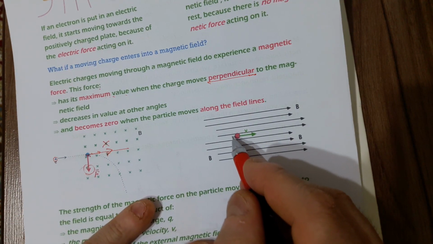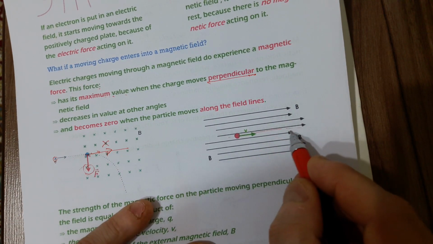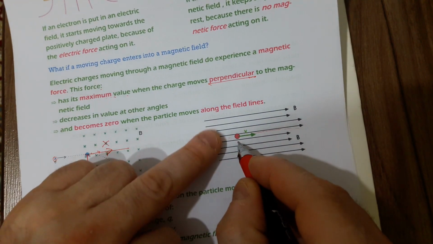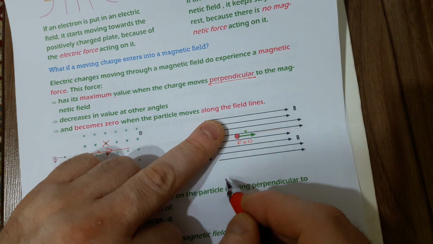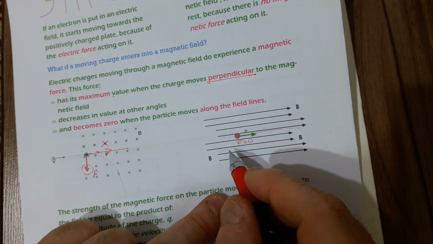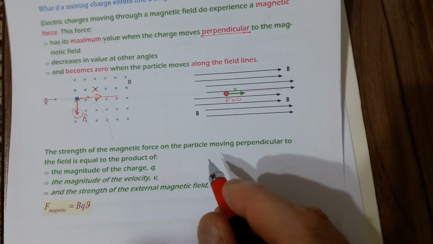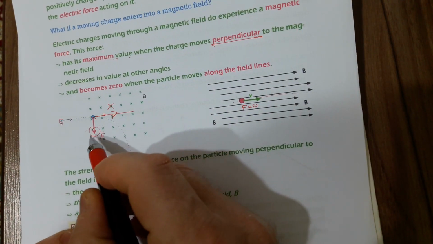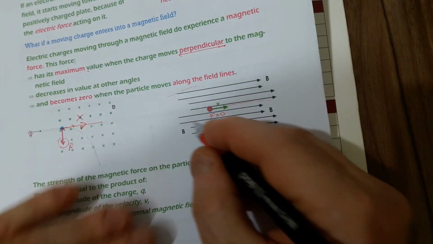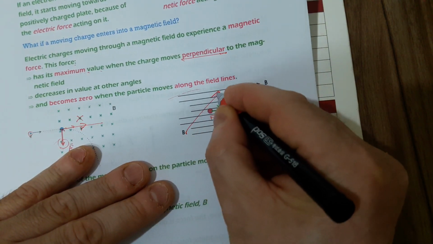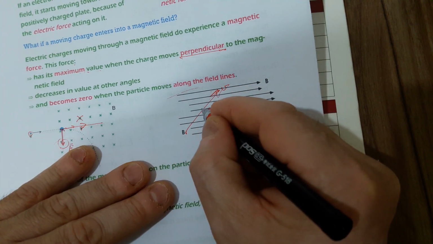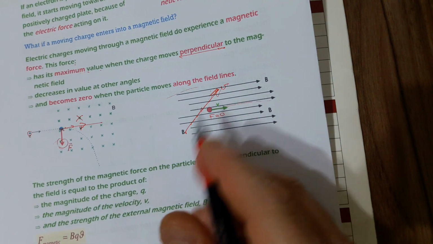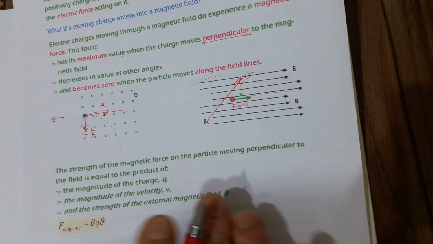But if charge moves parallel to the magnetic field lines, in this case there will be no magnetic force acting on the charge. Then we can generalize: magnetic force can act on a charge only if the charged particle crosses the magnetic field lines like this. So the charged particle must move, and while moving, it must cross the magnetic field lines. Then we can say that there is a magnetic force acting on the charge.